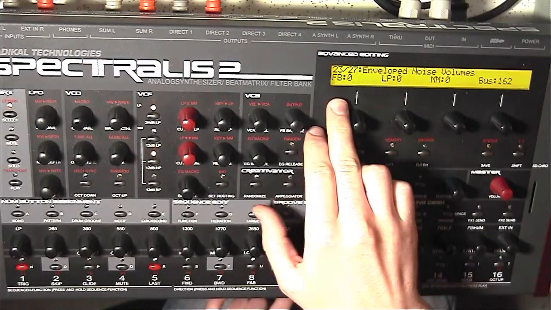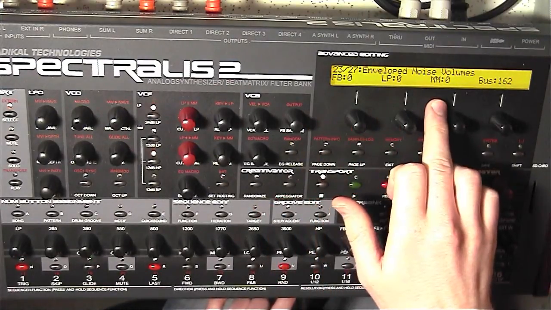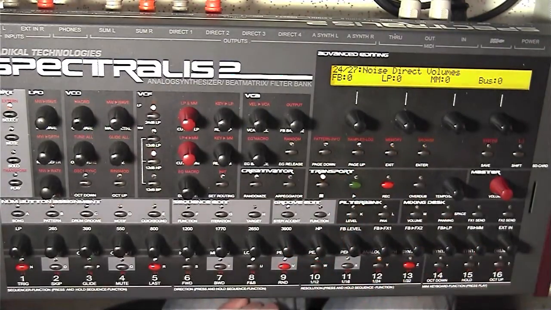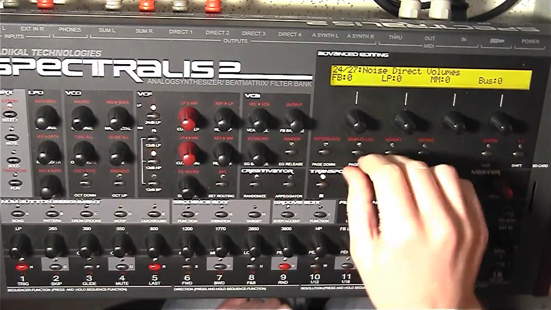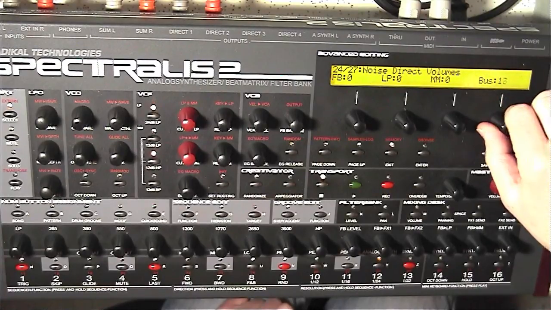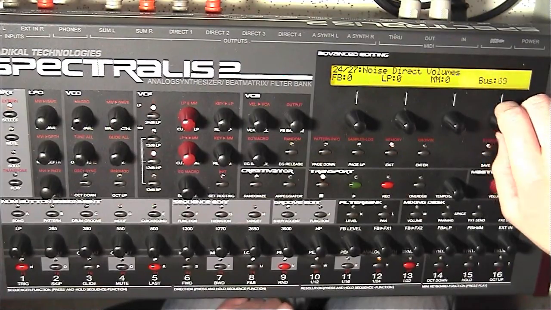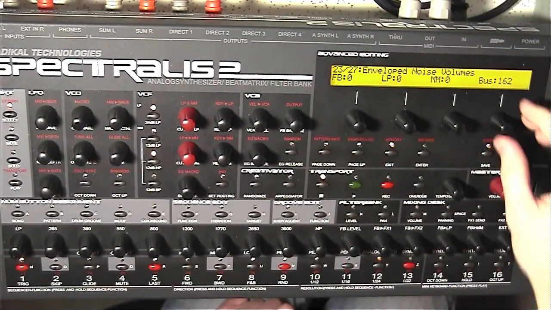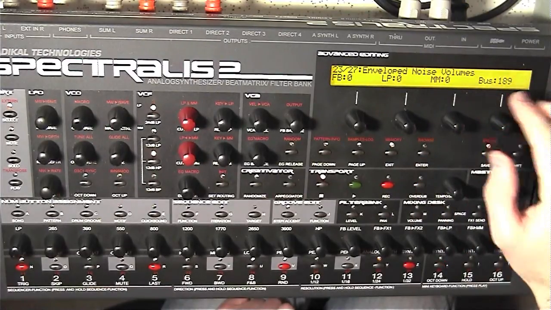Now we can change that to have it go through the filter bank, the low pass filter, or the multi-mode. Now if you go to page 24 of 27, this is the noise direct volumes. In one of my previous tutorials, I just turned the direct volume up and had it going through the filter bank, and then basically just sequenced the filter bank frequencies. So the noise was just constantly going, which was basically like having the output going through the bus. So if we go back to page 23, I have the envelope noise volume going directly through the bus.